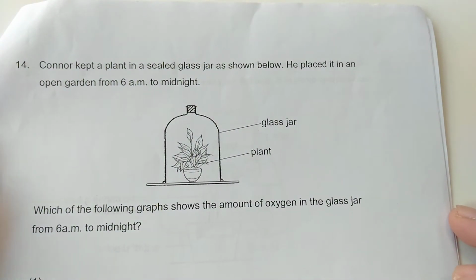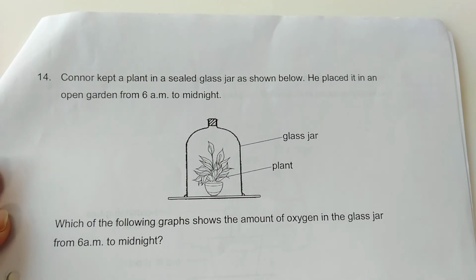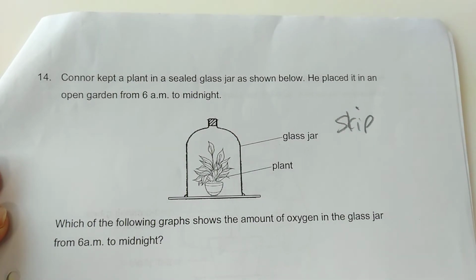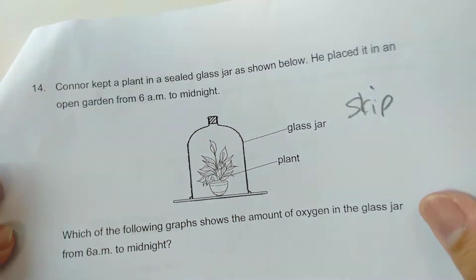Now, this question is not going to be tested in your primary 5 syllabus exam because it's about photosynthesis. So I will skip this question. Okay? If you are a P6 student watching this, of course, you will need to know this. Then you can look at my videos on covering P6 topics on photosynthesis.